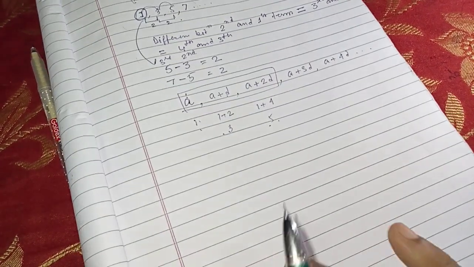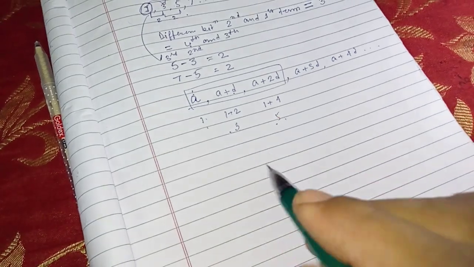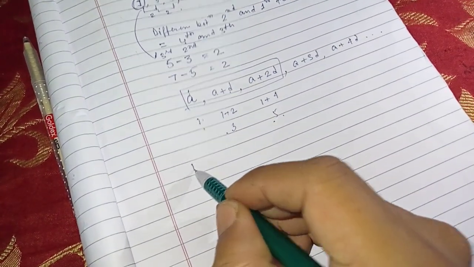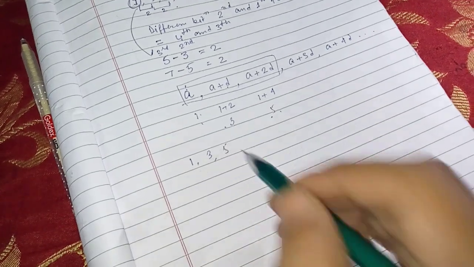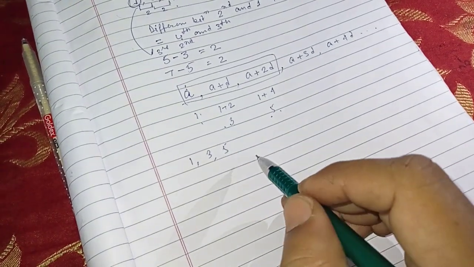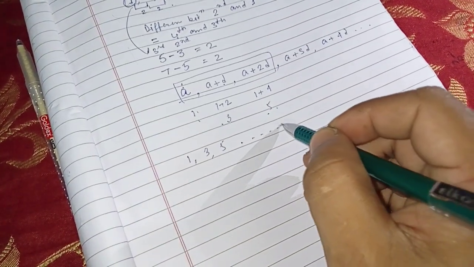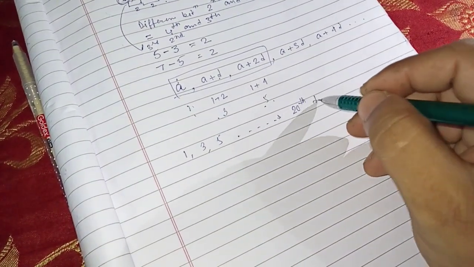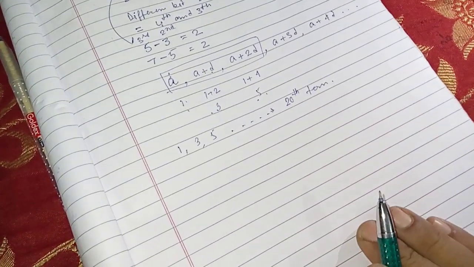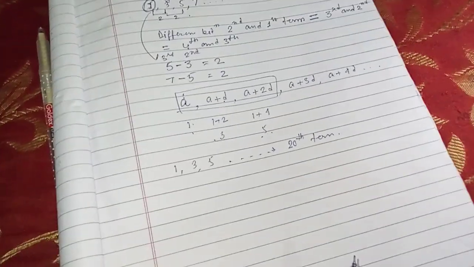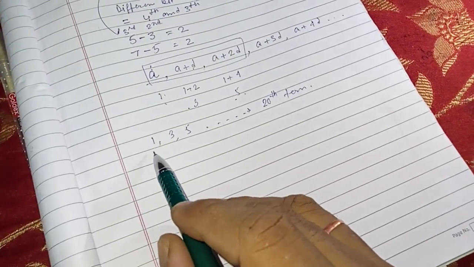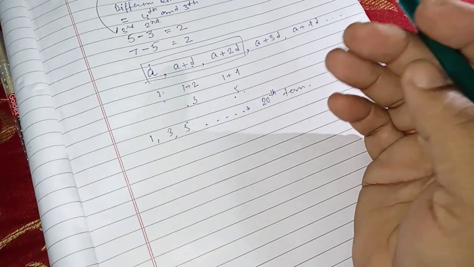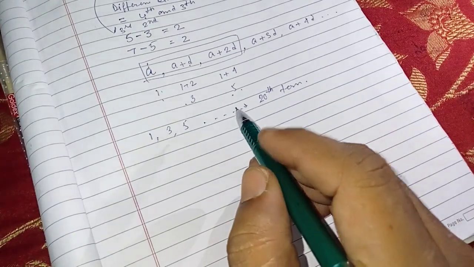Okay, let me continue again. Suppose you are given the series 1, 3, 5. Can you identify the 20th term of this series? Yes, we can go through counting them, a plus 20d. Exactly. Actually, a plus 19d.